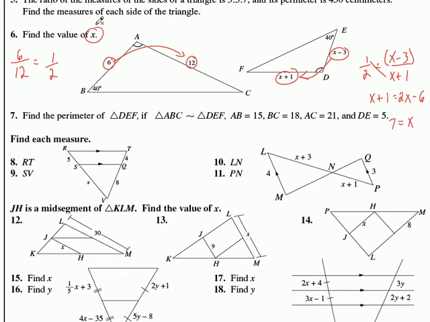Make sure that you read the instructions. On that particular one, it just says solve for x. There could be problems where it says find the length of ED, so you'd have to plug it back in, wouldn't you? Everybody understand that? All right, so make sure that you read the instructions and you find what they are actually asking for, because they don't always just ask for x. Look at this. They ask for actual measures of sides, don't they? So make sure that you read what they're asking for.